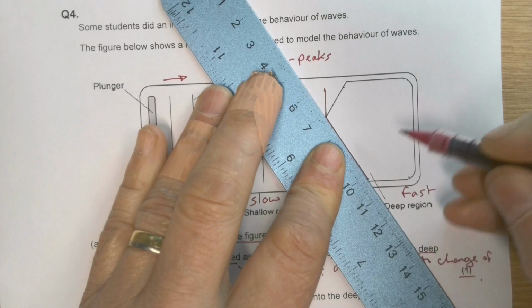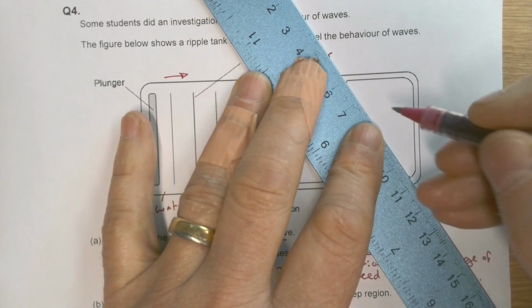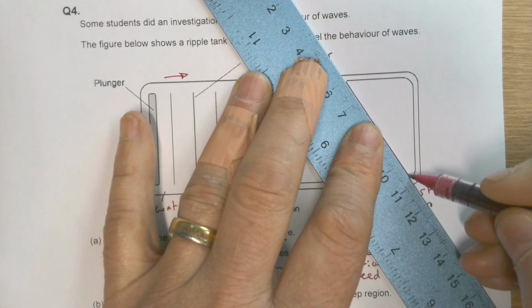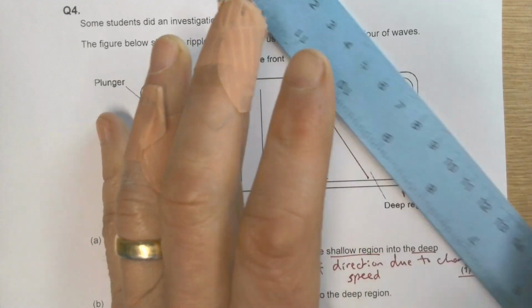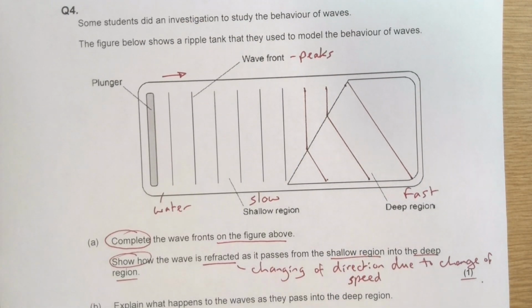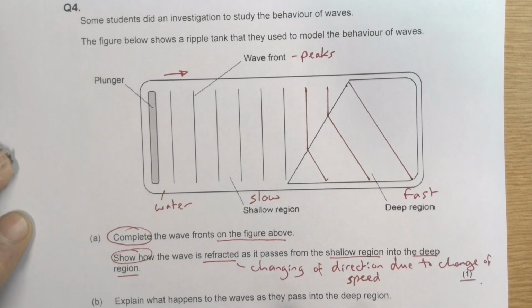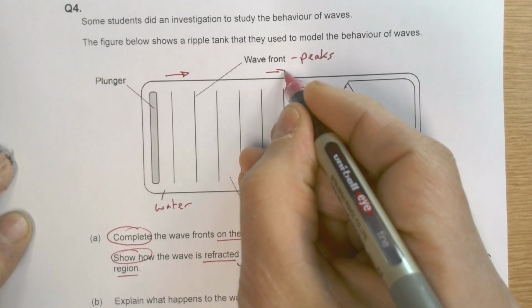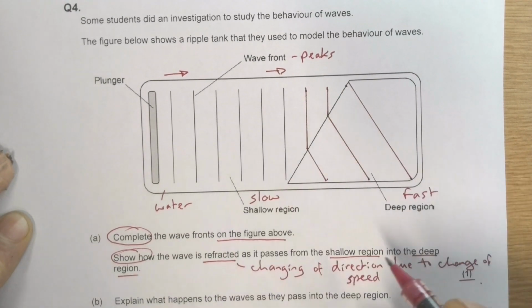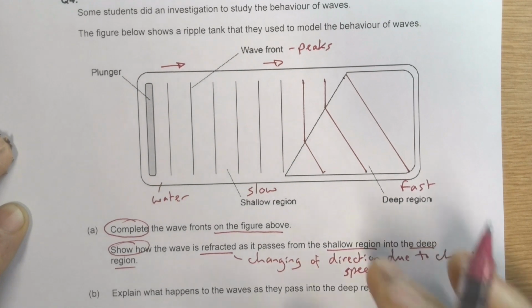Making sure that those wavefronts meet. So we get that kind of pattern there. Now, the wave is still going this way. It's travelling faster here than there, which is why they get that gap, like the spaces increasing.